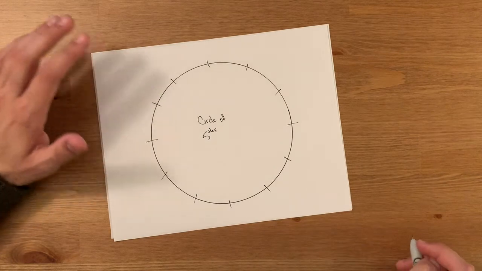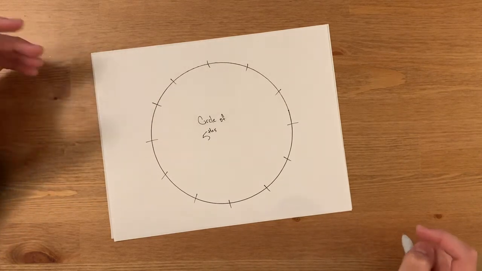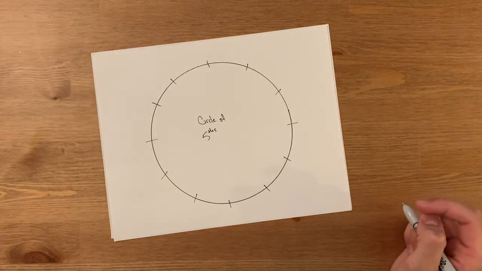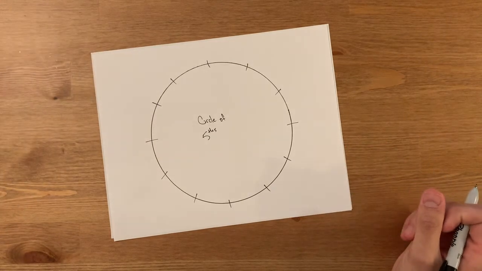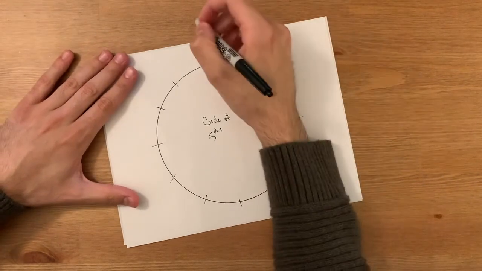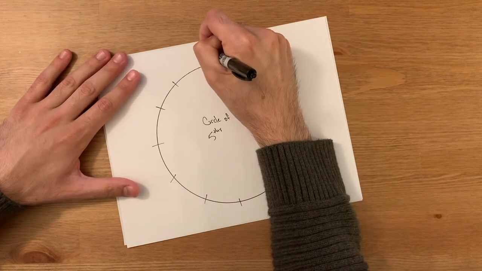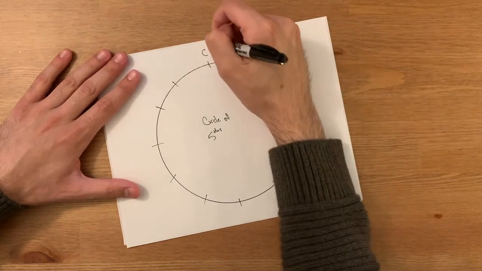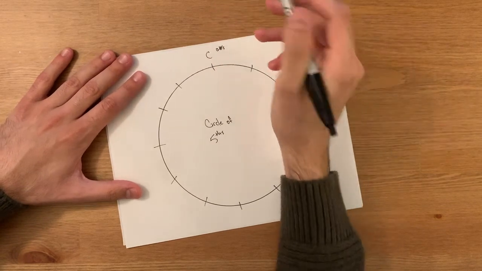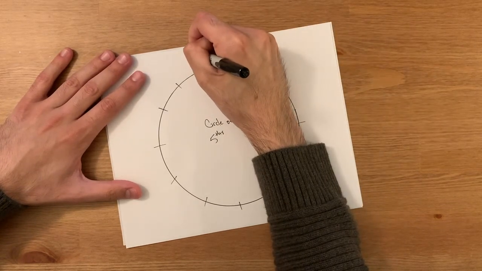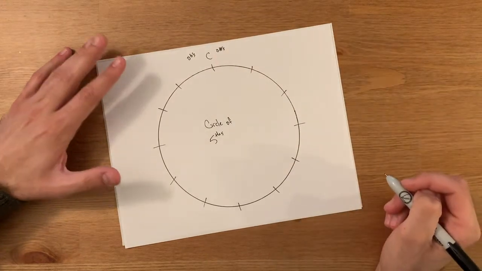fifths. Now the whole idea of the circle of fifths is to keep track of how many sharps or flats are in every key. So let's go ahead and start with my favorite for theory being C, because in the key of C there are 0 sharps and there are 0 flats.